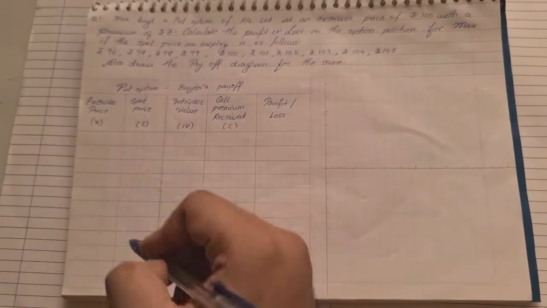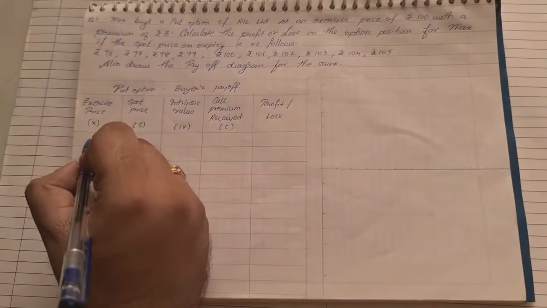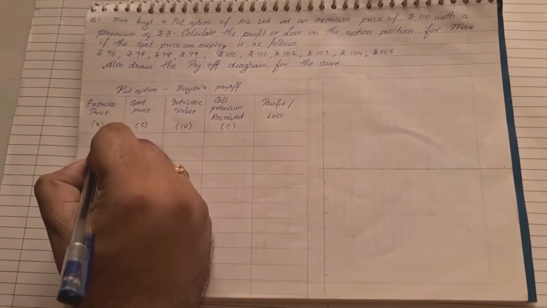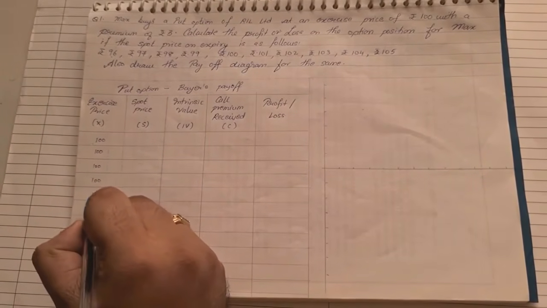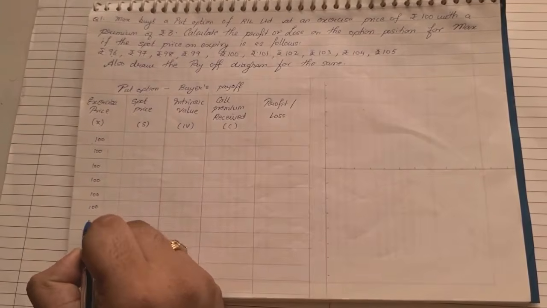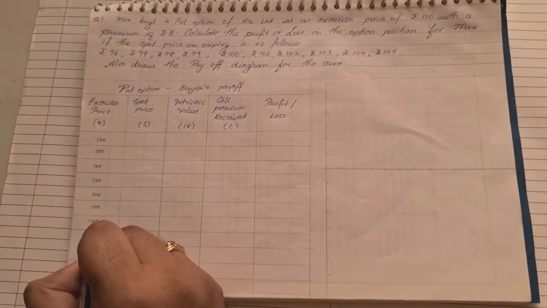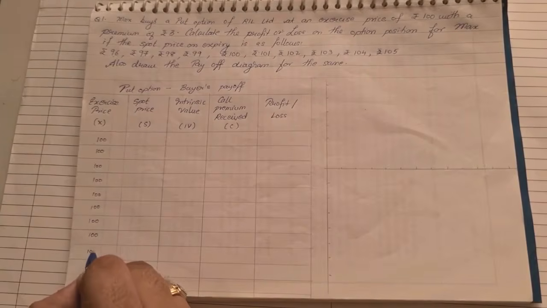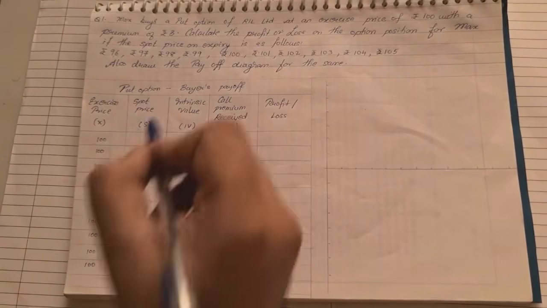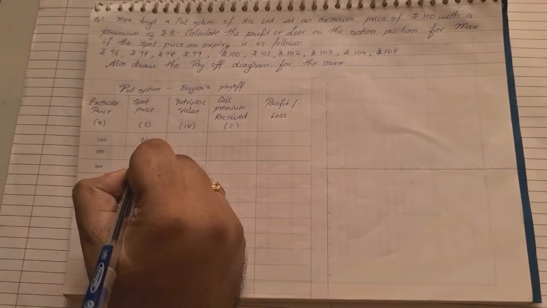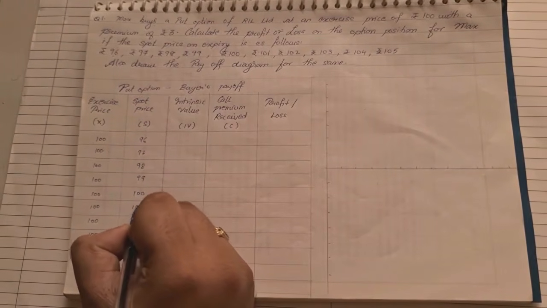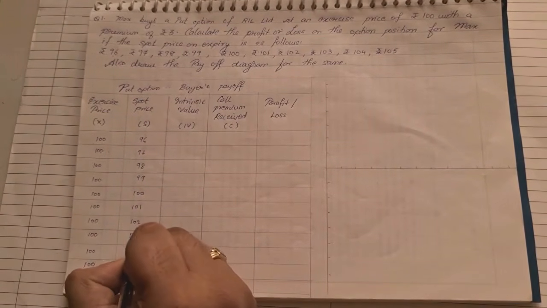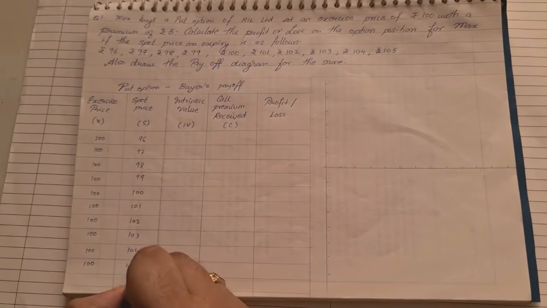For all the different spot prices, the exercise price will remain the same, so in 10 places we will write the same exercise price. Now we note down all the spot prices from 96 to 105: 96, 97, 98, 99, 100, 101, 102, 103, 104 and 105.